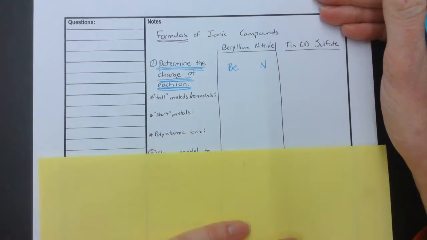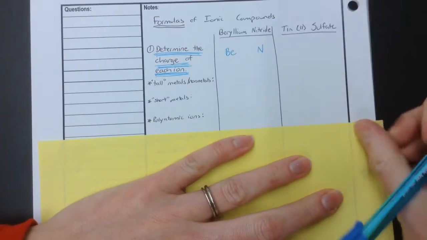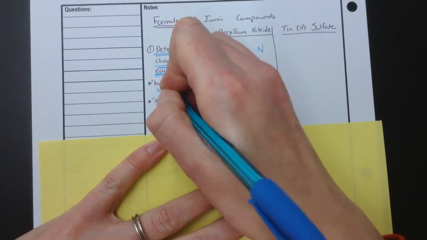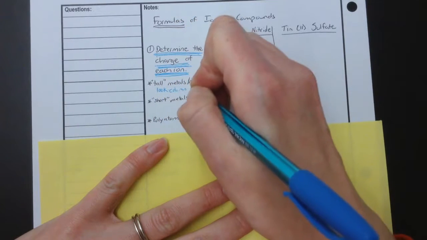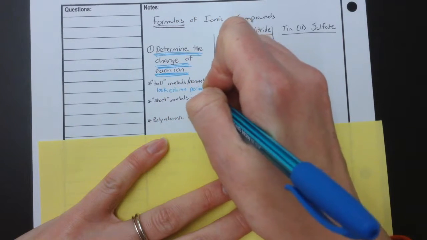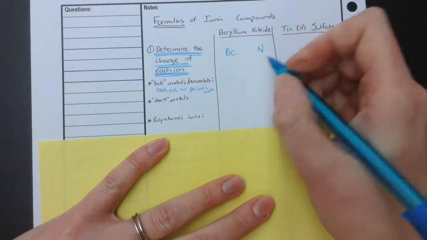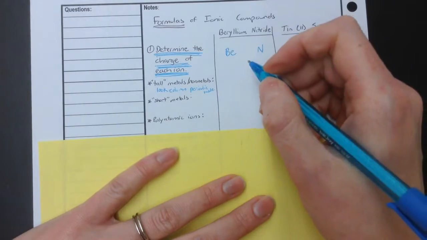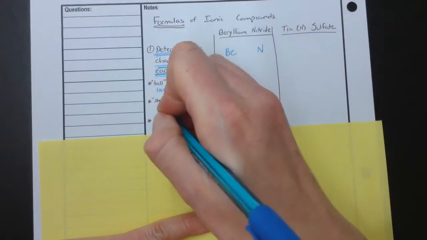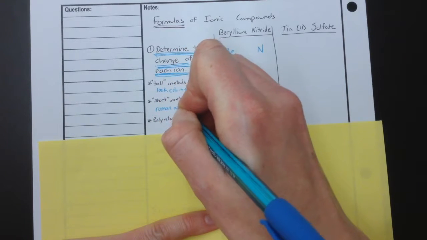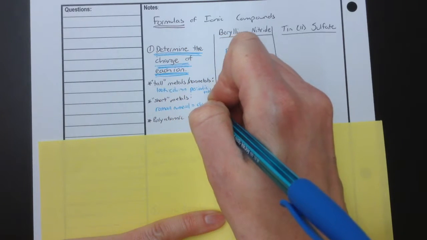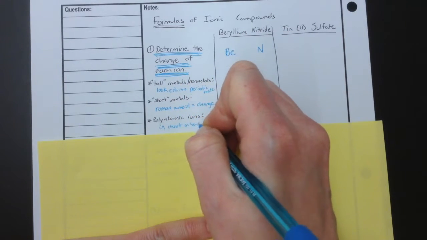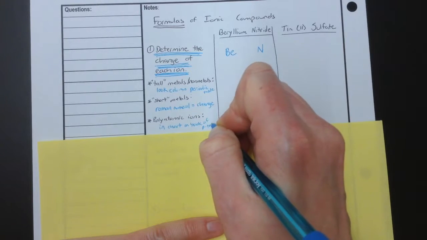And so I've got 3 options for trying to figure out what these charges are. If it's a tall metal or a nonmetal, I look at the column in the periodic table. Remember, we had lots of patterns in the periodic table, and this is just another one. Beryllium's a tall metal and nitrogen is a nonmetal, so I'll be doing that one. If it's a short metal, the Roman numeral is my charge. And if it's a polyatomic ion, it's in the chart on the back of the periodic table. I'm going to write P table because I'm feeling lazy.